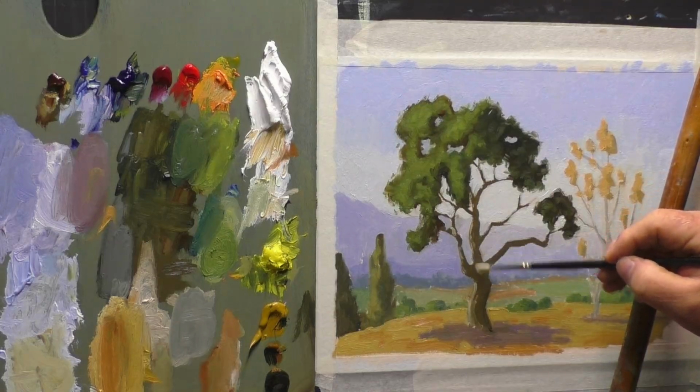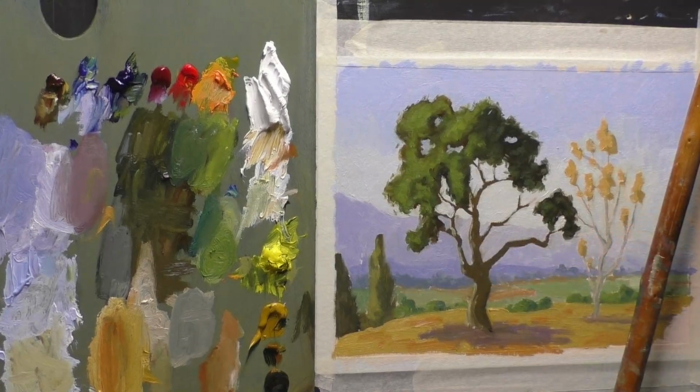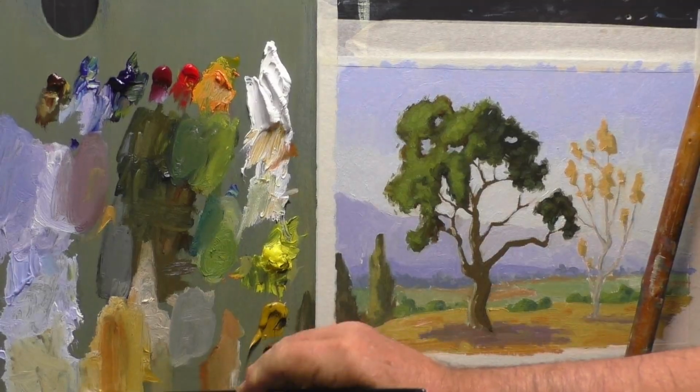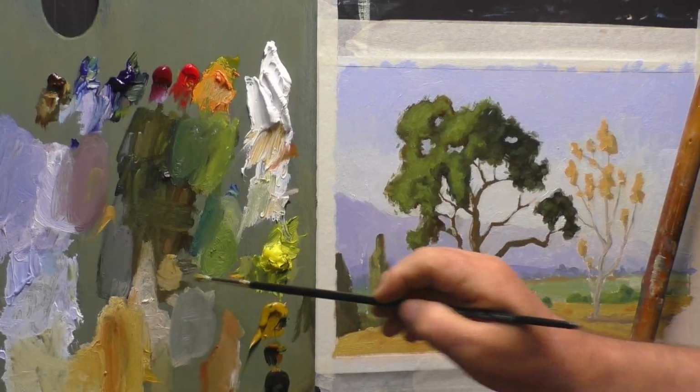So the brightest is here. And then it's getting less light.